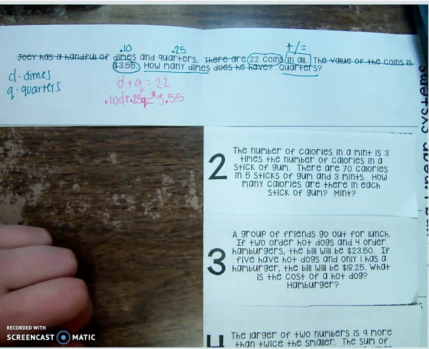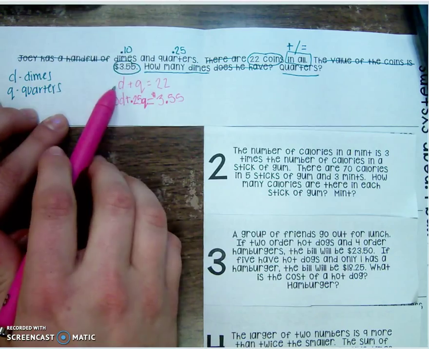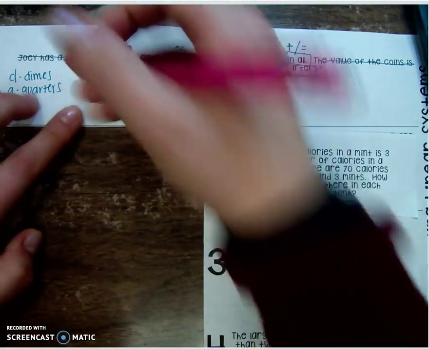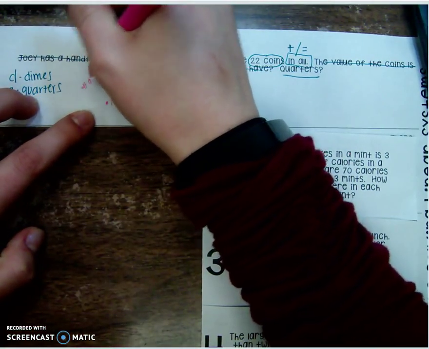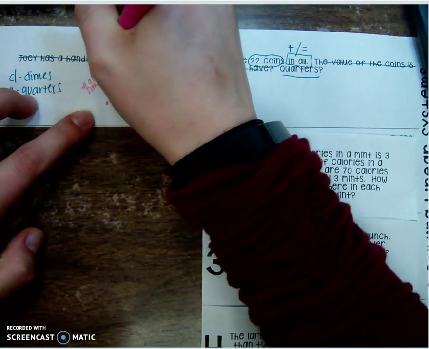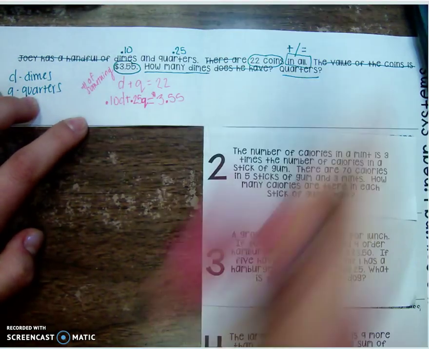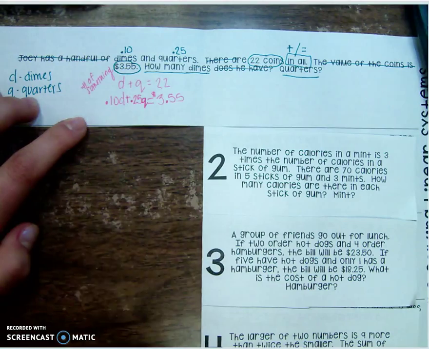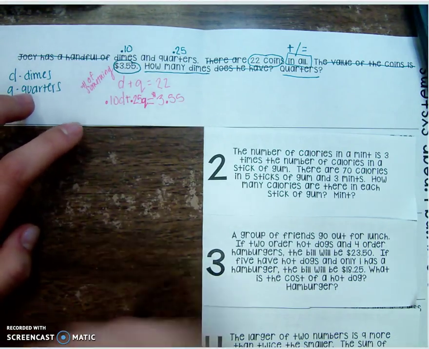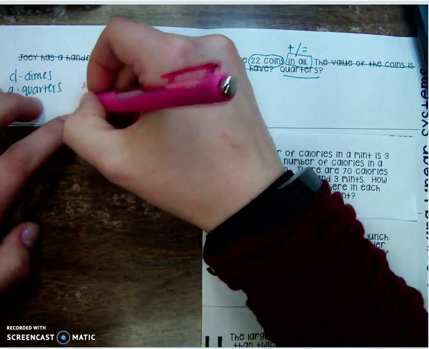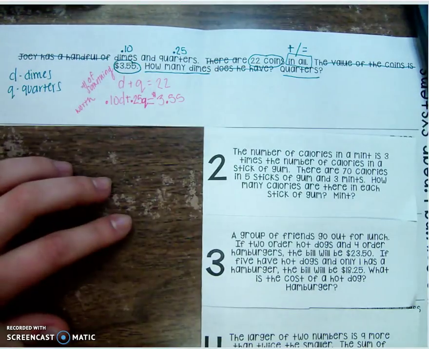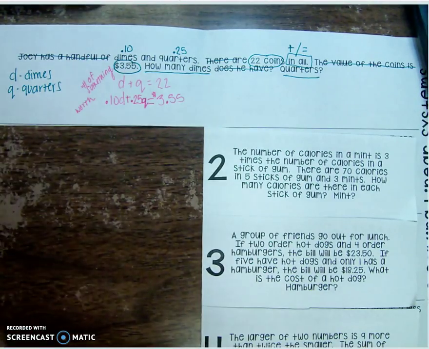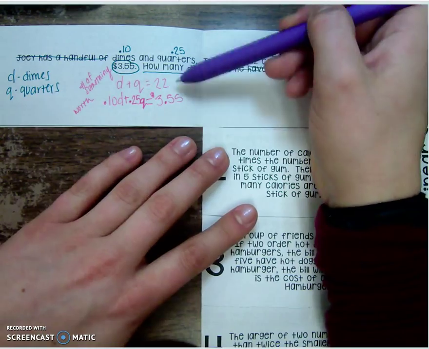So essentially, the first equation is always going to be the number of something. And then typically, that second will be maybe the worth. That's what we're looking at here. How much it's worth is going to be the second equation. And now I can solve my system any which way.